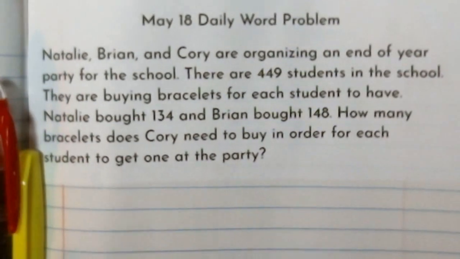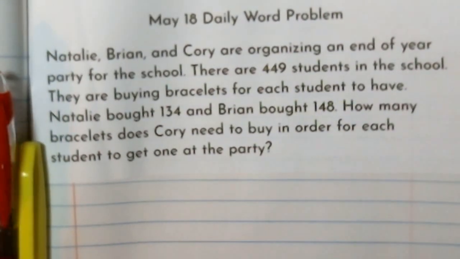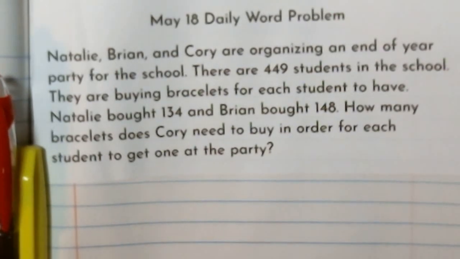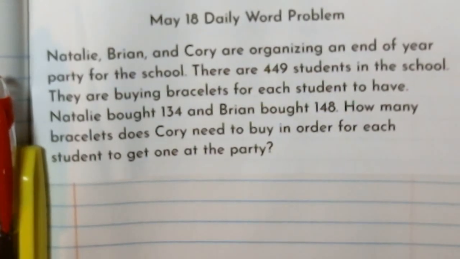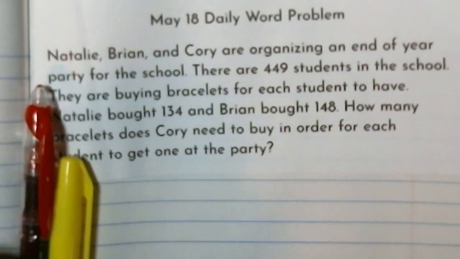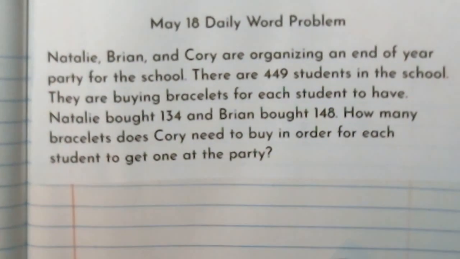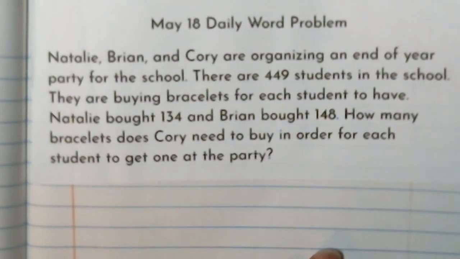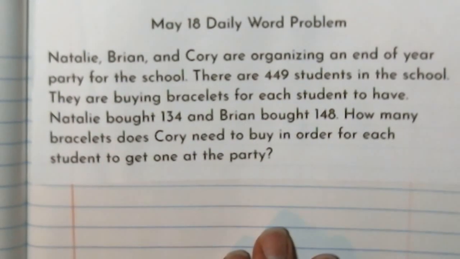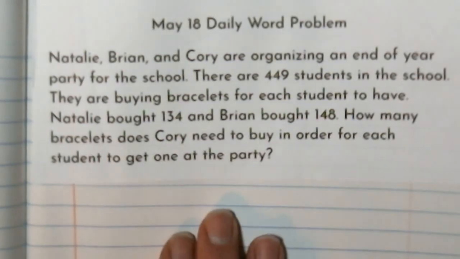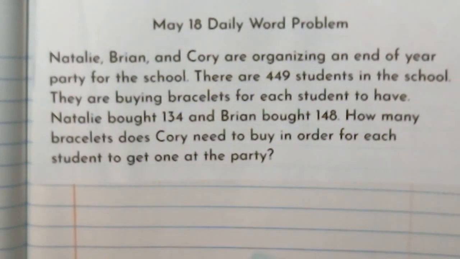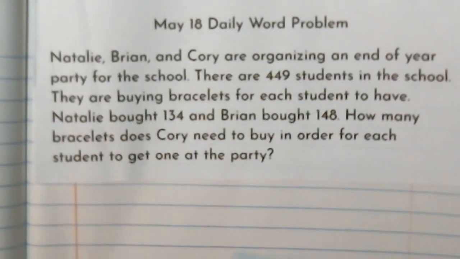All right, so this is the May 18th daily word problem, and this is our last week of word problems. So if you are watching this, that means that you have done this word problem. You showed your work, however you chose to solve it. You have an answer statement written, and now you're just checking this over with me to make sure your answer is correct and that you did write an answer statement.